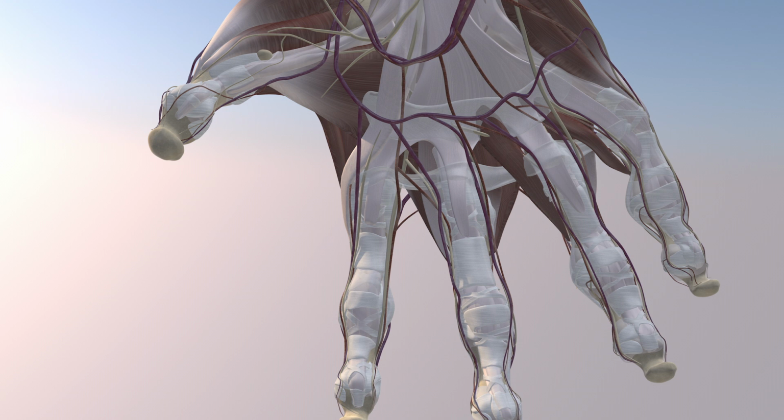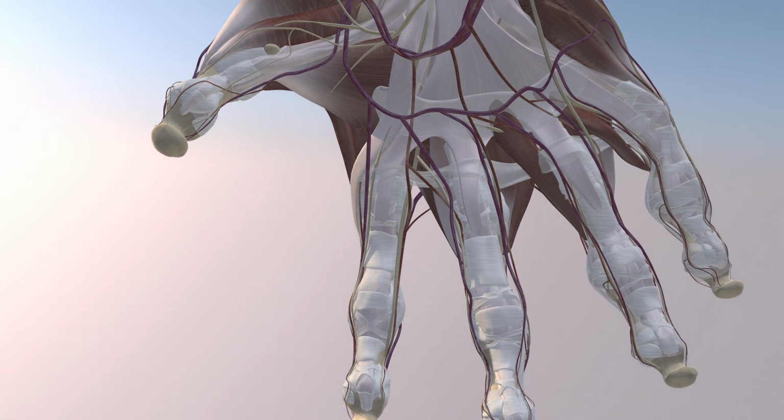Here we're focusing on the pulley system, where you have A1 pulleys going all the way to A5 pulleys, as well as the C1 pulleys going all the way to C4 pulleys. The A1 pulley is the pulley most affected in trigger finger, where you have thickening of that pulley, and a lot of times your injection is focused over that pulley, and sometimes that pulley needs to be released if you have refractory trigger finger.